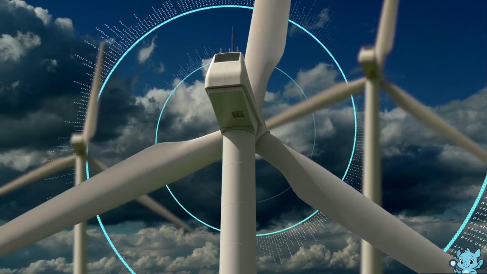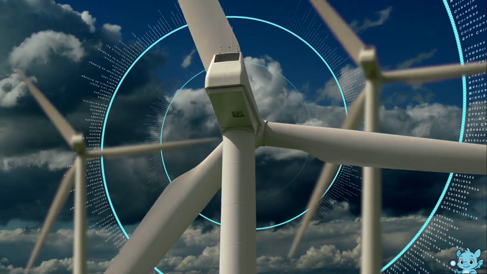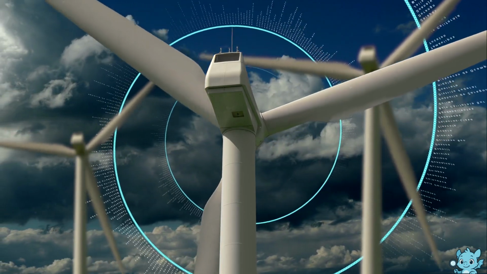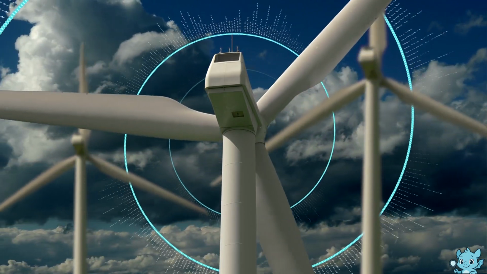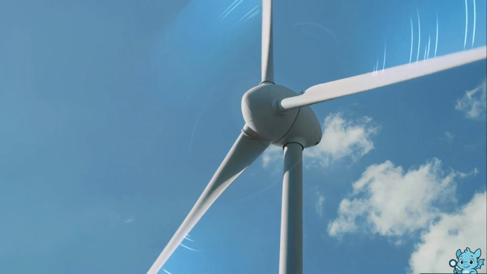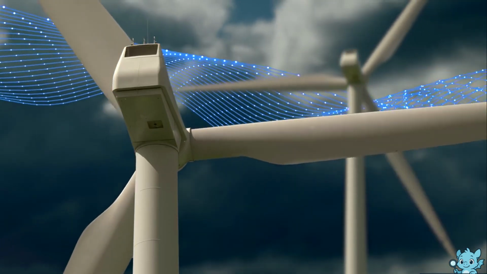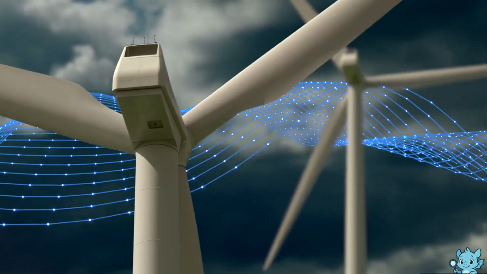A wind turbine works by converting the kinetic energy of wind into mechanical energy, which is then transformed into electrical energy. Here's how it works. Aerodynamics, lift and drag forces.